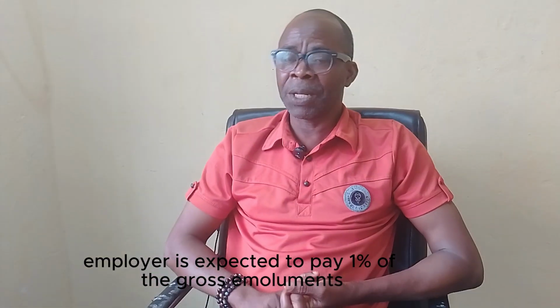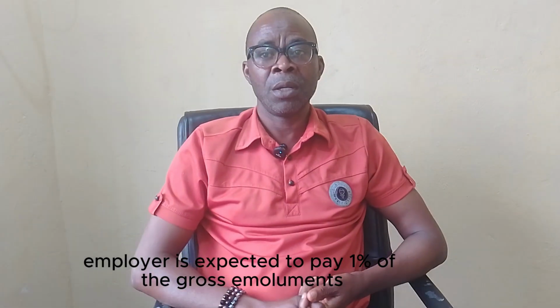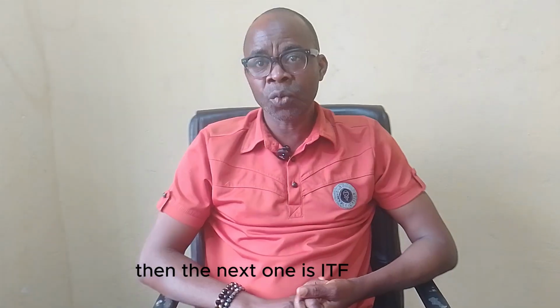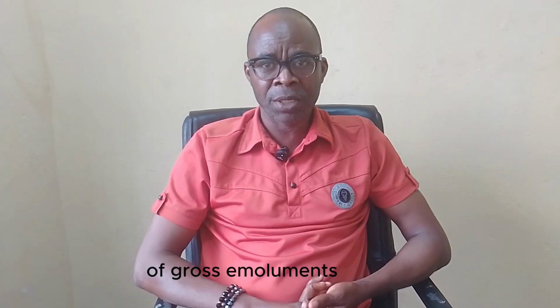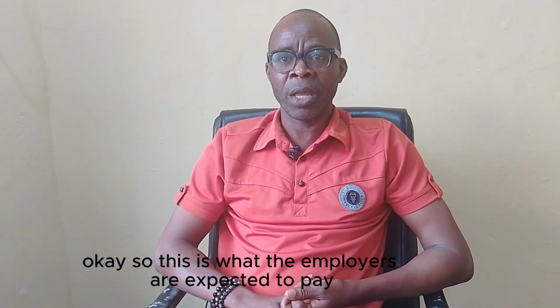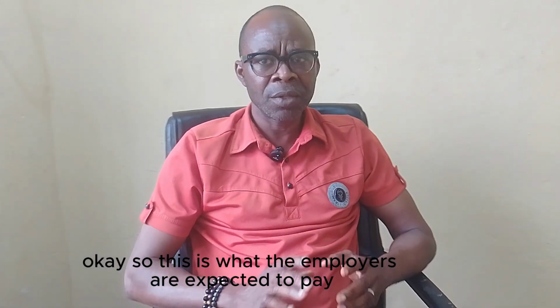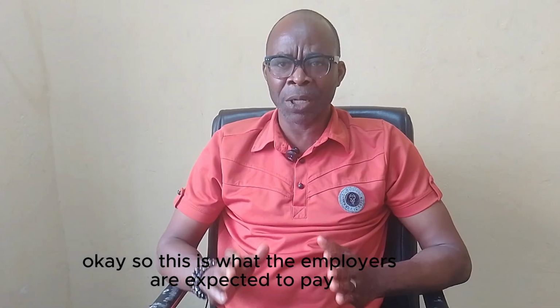Then three, NSITF. The employer is expected to pay 1% of the gross emoluments. Then the next one is ITF. The employer is also expected to pay 1% of gross emoluments. So this is what the employers are expected to pay.